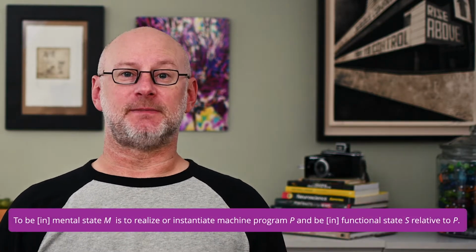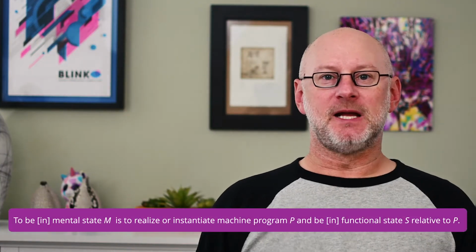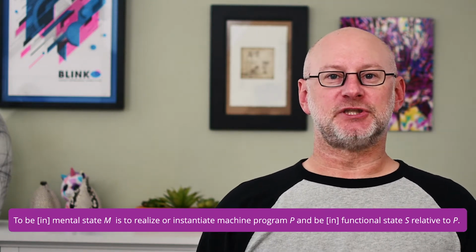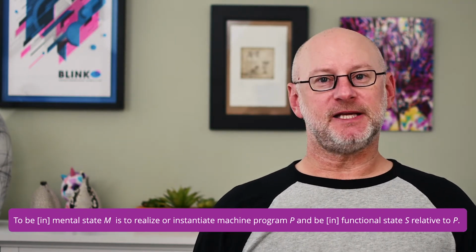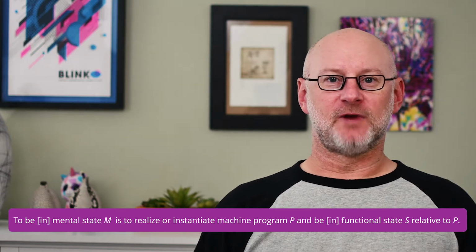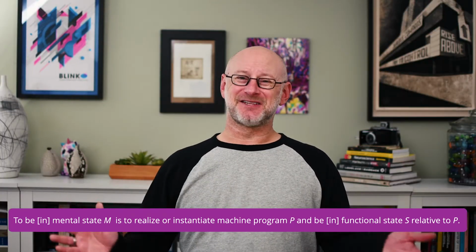We're talking about functionalism as a theory about minds. When I first mentioned the theory, long before we actually encountered Putnam's proposal, I suggested that functionalism isn't so much a theory as a family of theories. Let me explain what I meant by that. Think of functionalism in terms of the following schema. To be in mental state M is to realize or instantiate machine program P, and be in functional state S relative to P. That's a lot of variables, but it's really pretty straightforward.